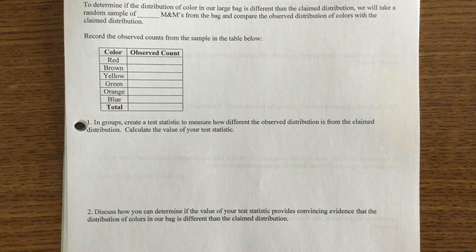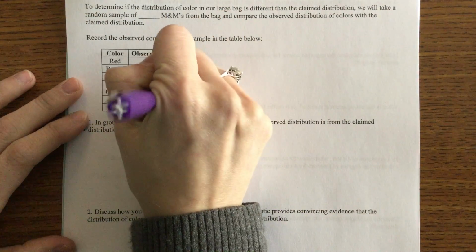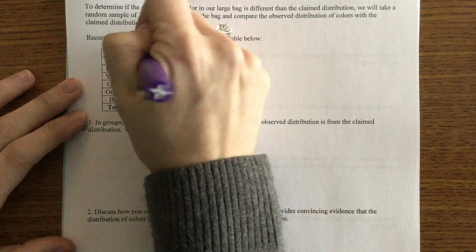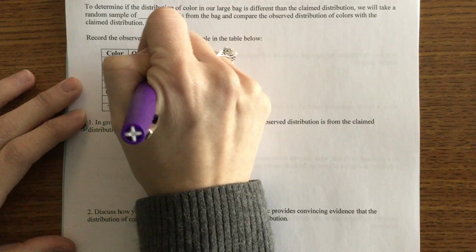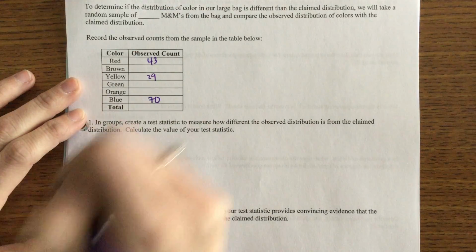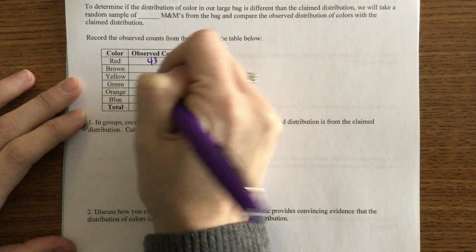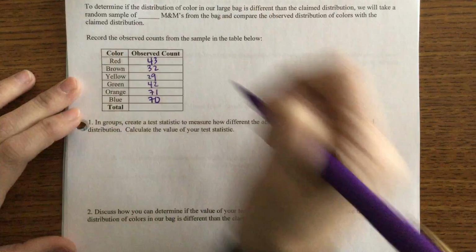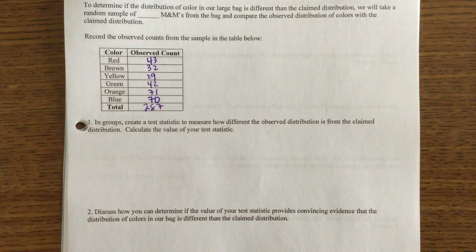So here are the actual counts that we got. There were 70 blue, 43 red, 29 yellow, 42 green, 71 orange, and 32 brown, for a total of 287.